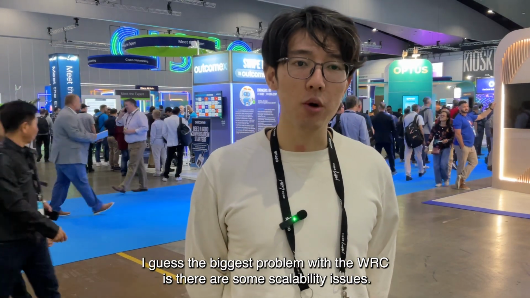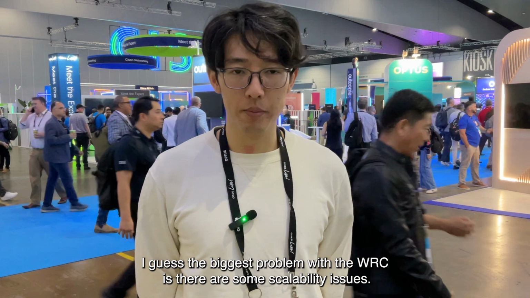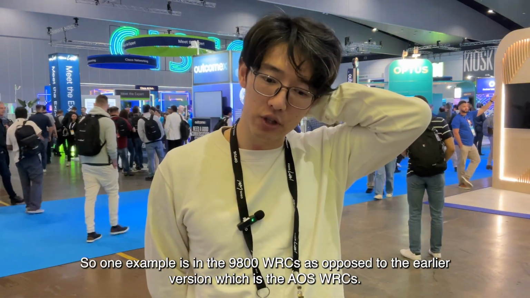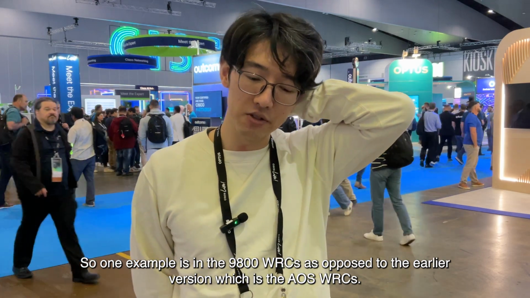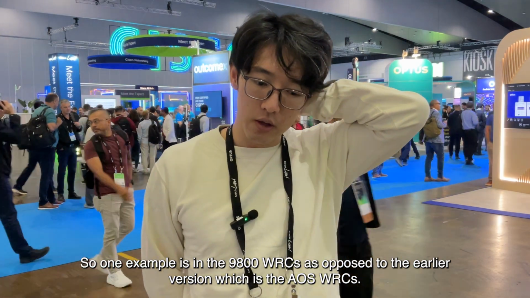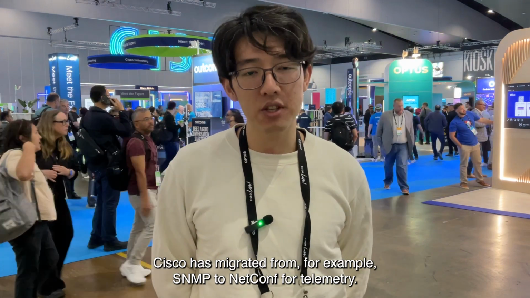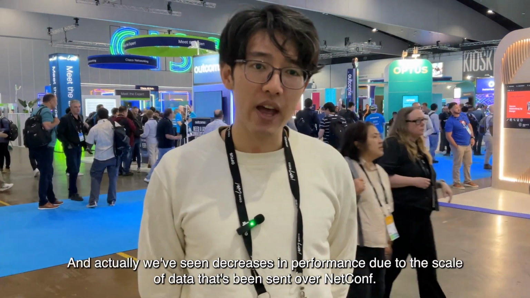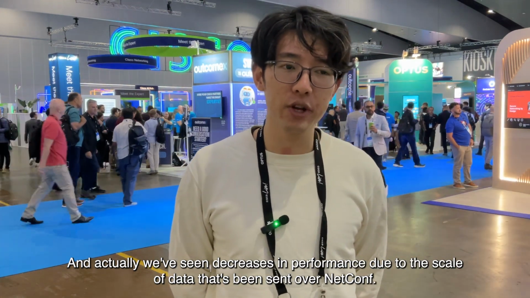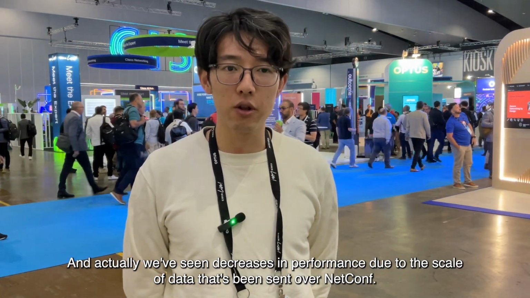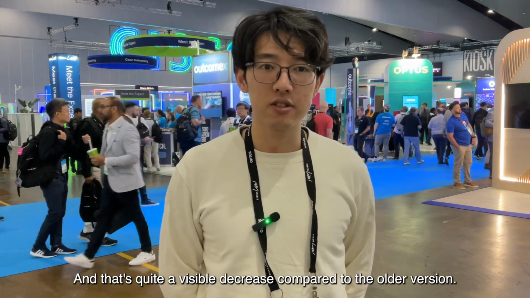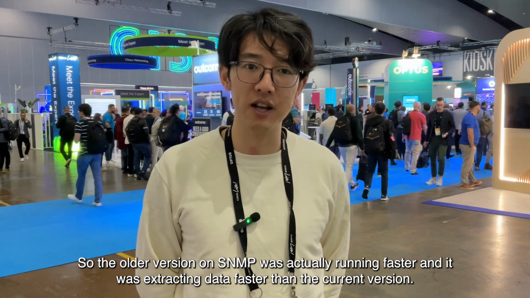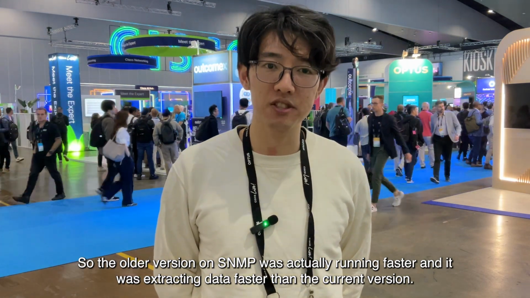Yeah, I guess the biggest con with the WLC is there are some scalability issues. One example is in the 9800 WLCs as opposed to the earlier version, which is the AOS WLCs. Cisco has migrated from, for example, SNMP to netconf for telemetry, and we've seen decreases in performance due to the scale of data that's being sent over netconf, and that's quite a visible decrease compared to the older version. The older version with SNMP was actually running faster, and it was extracting data faster than the current version.